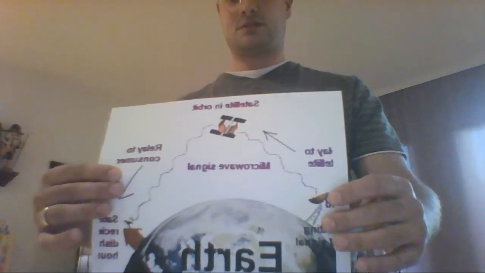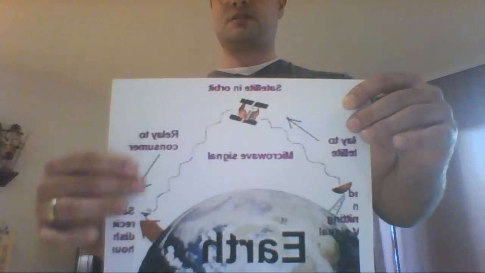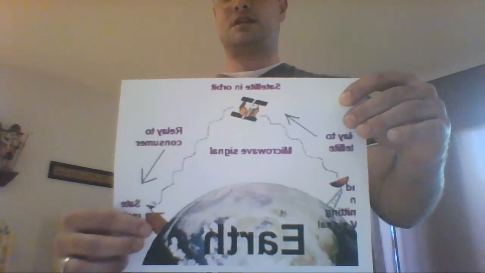In this picture, you can see the cable companies that send the signal up to the satellite, and the satellite relays the information back to the satellite dish for people to view TV. This technology also allows TV news companies the ability to report live while being mobile in the field.